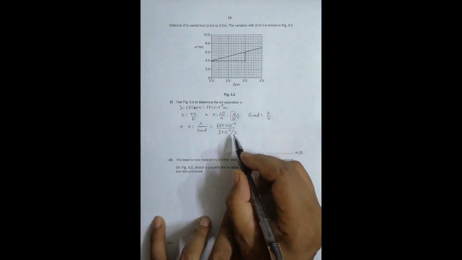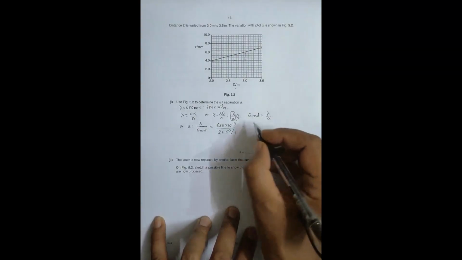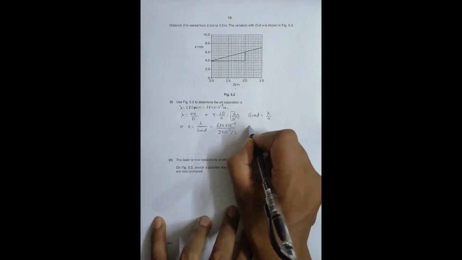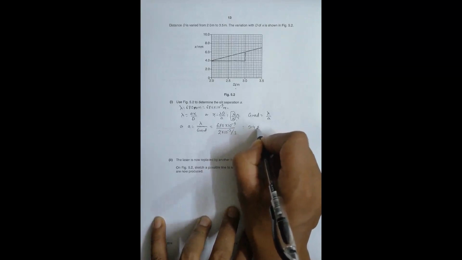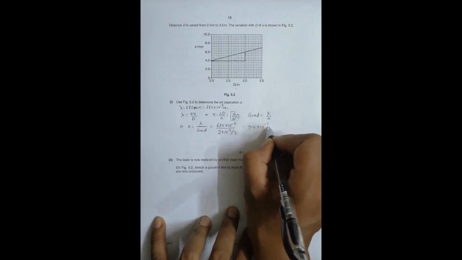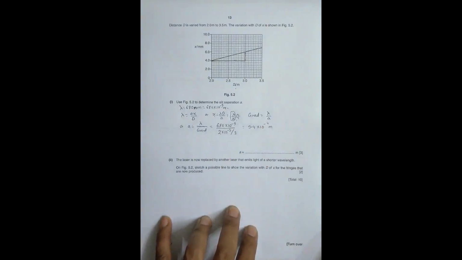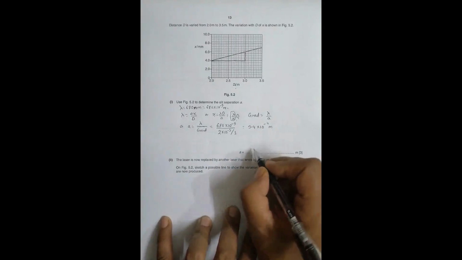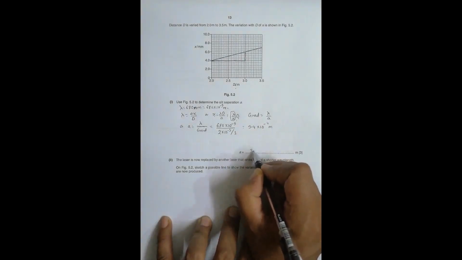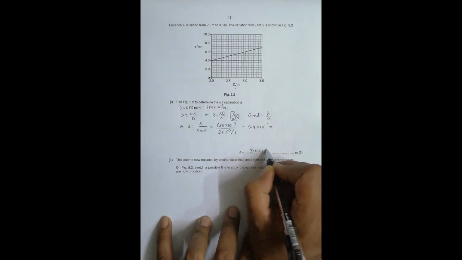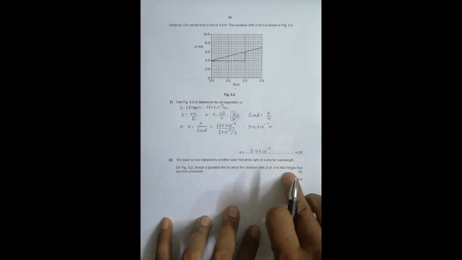The value I did in the calculator, and I had this value ready made with me. So a is equal to 3.4 into 10 to the power minus 4 meters.